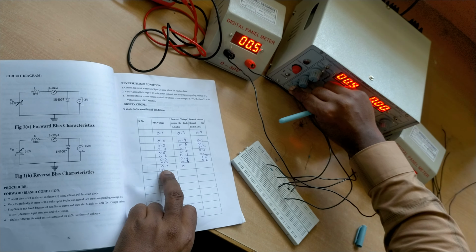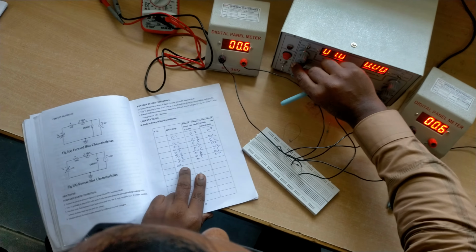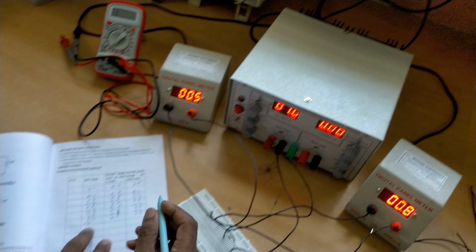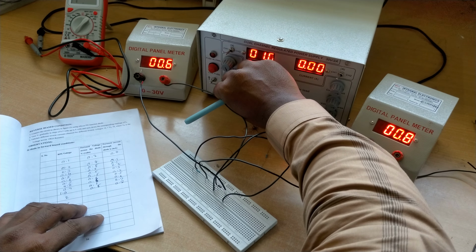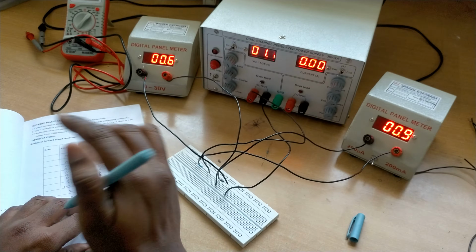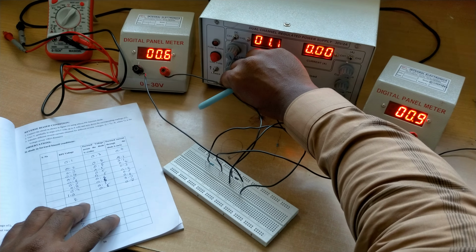Next for 1, so for 1 RPS value it is getting 0.5. It is varying up to 0.5, 0.6 like that, the voltage, and here we are getting 0.8 milliamps. Next for 1.1, now we are going to take 1, 2, 3 digits.